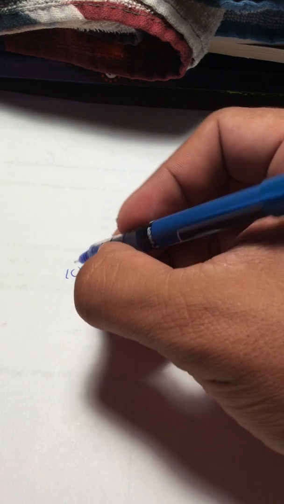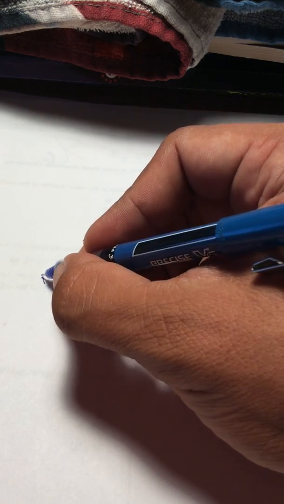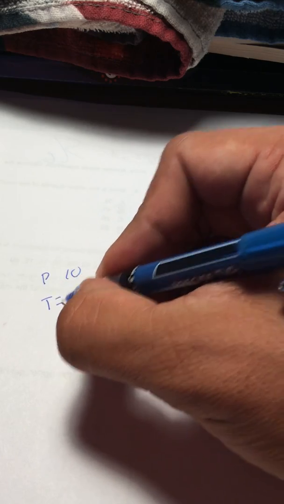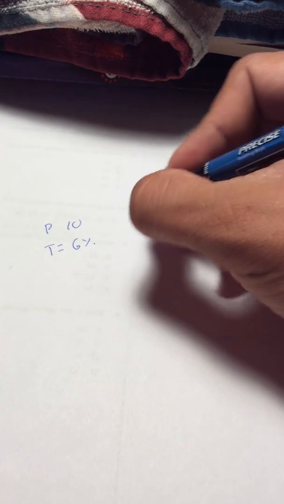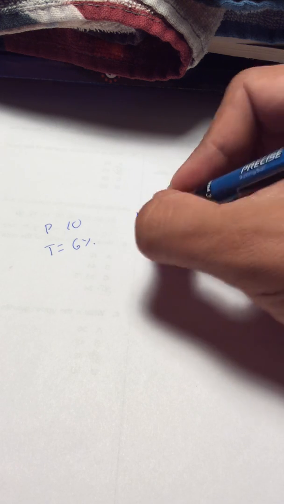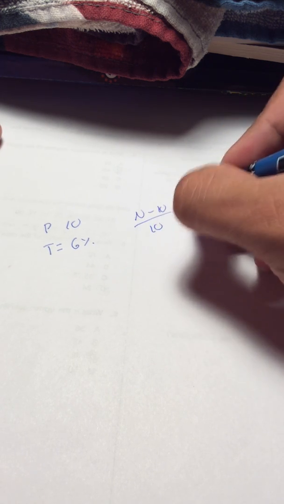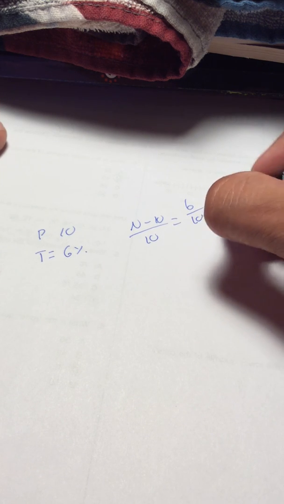What if I told you the original price was $10 and it has tax of 6%? So you don't know the new amount, but you know the original is 10, the percent is 6, and you know that this is 100.